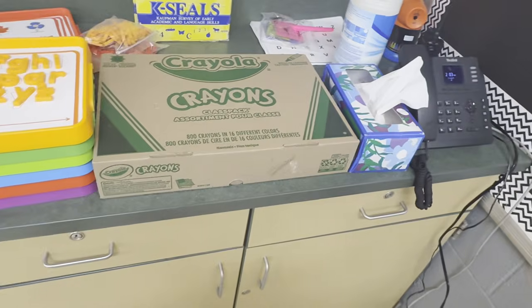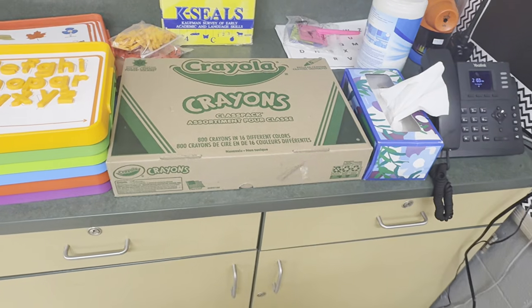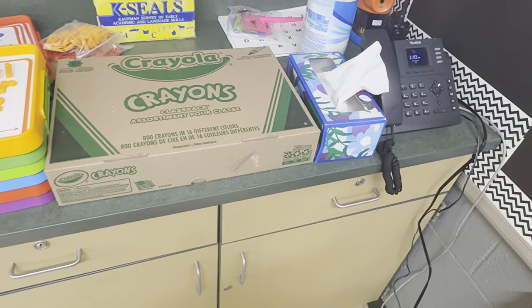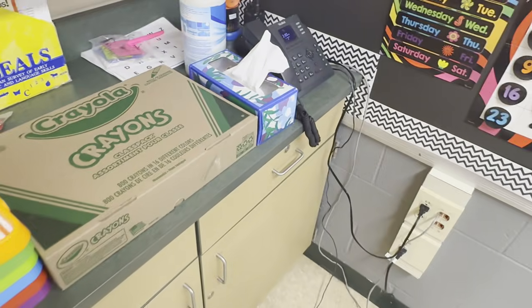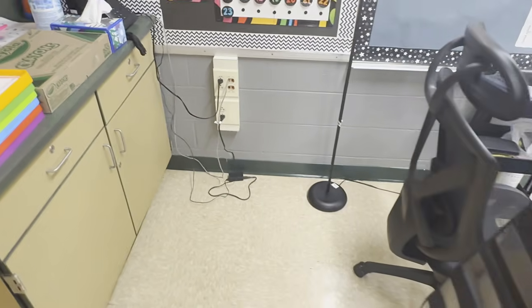Here is just a crayon class pack where they can get specific colors. If they're missing something, they can come over here. Some Kleenex. So this area is kind of packed a little bit, but it's functional.